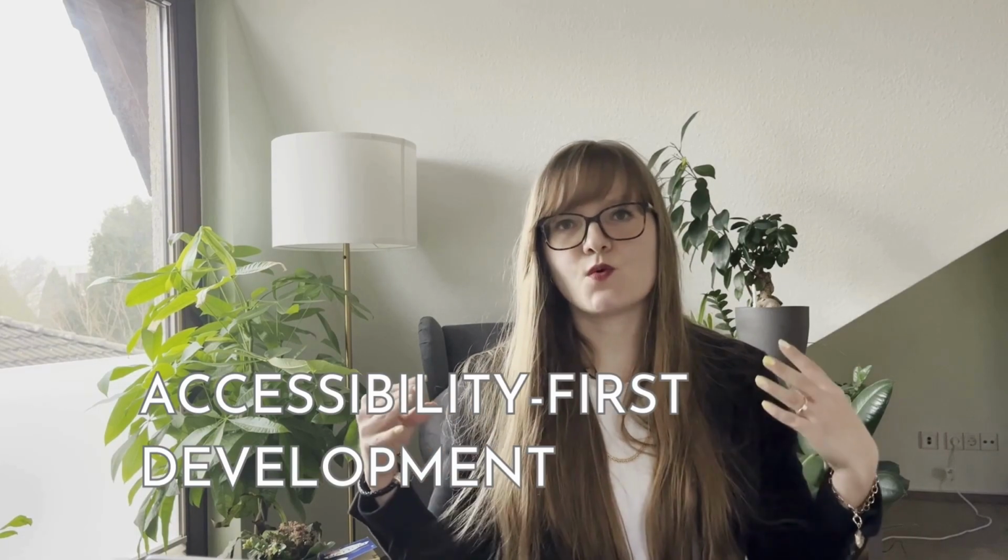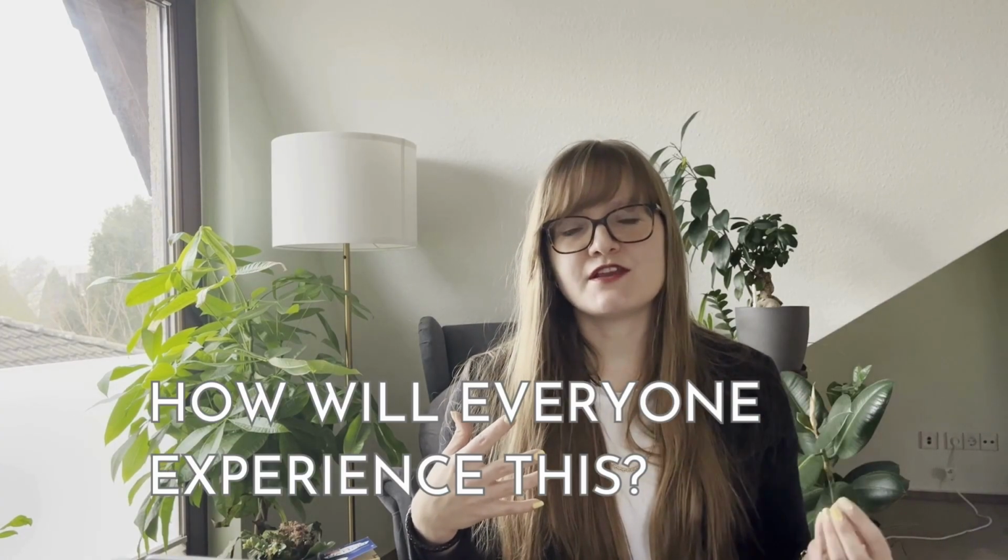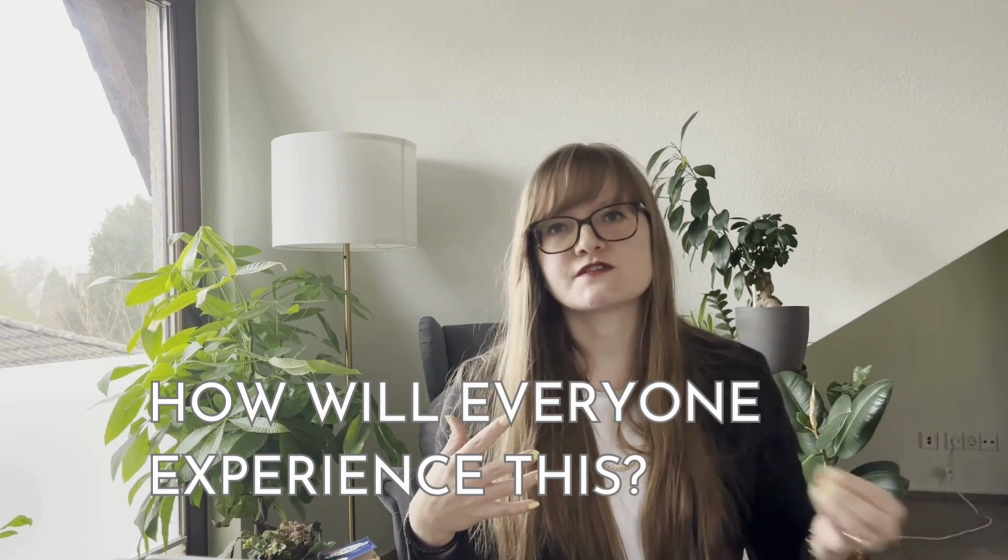So in order to sum up all of it, before that we had mobile first development, there is now accessibility first development. And it means that from the very beginning we think not if my application is accessible, but how will everyone experience this feature, these components, this application.